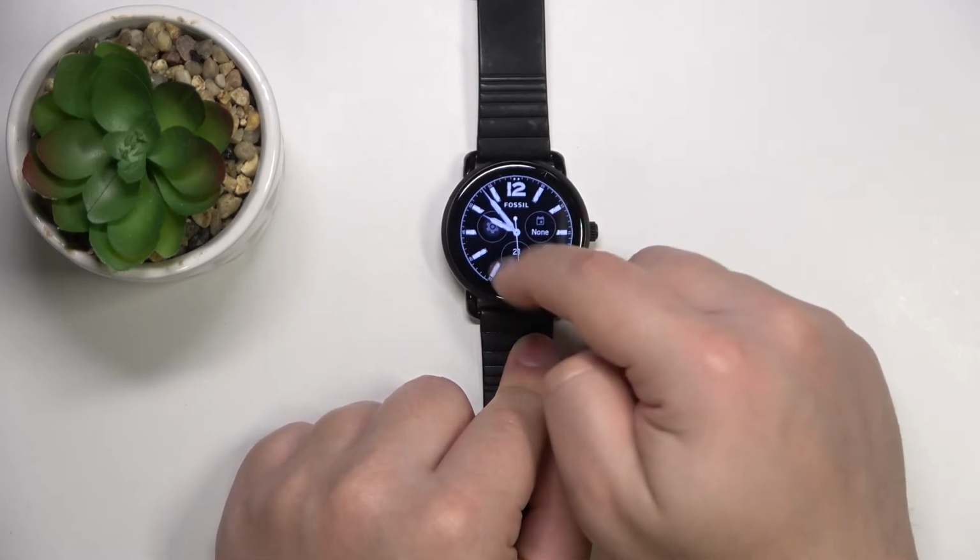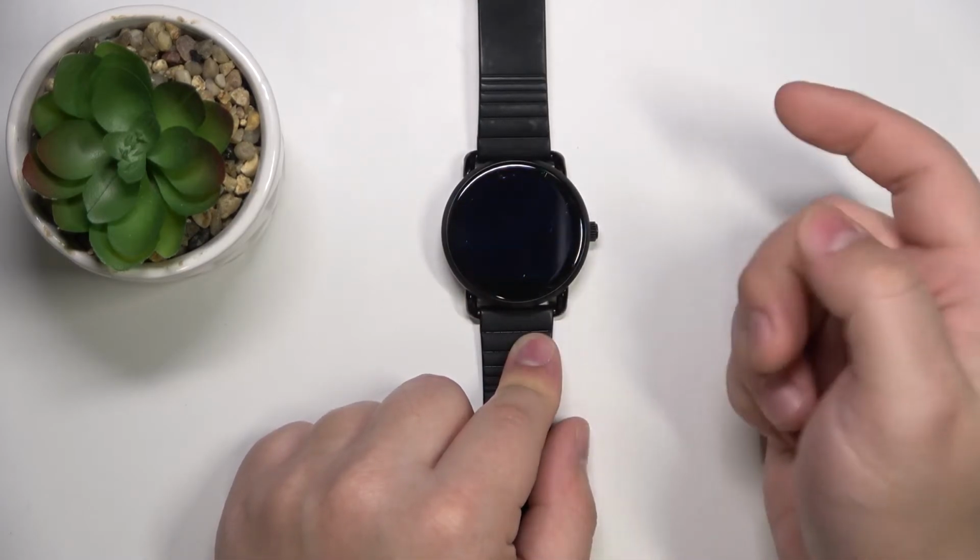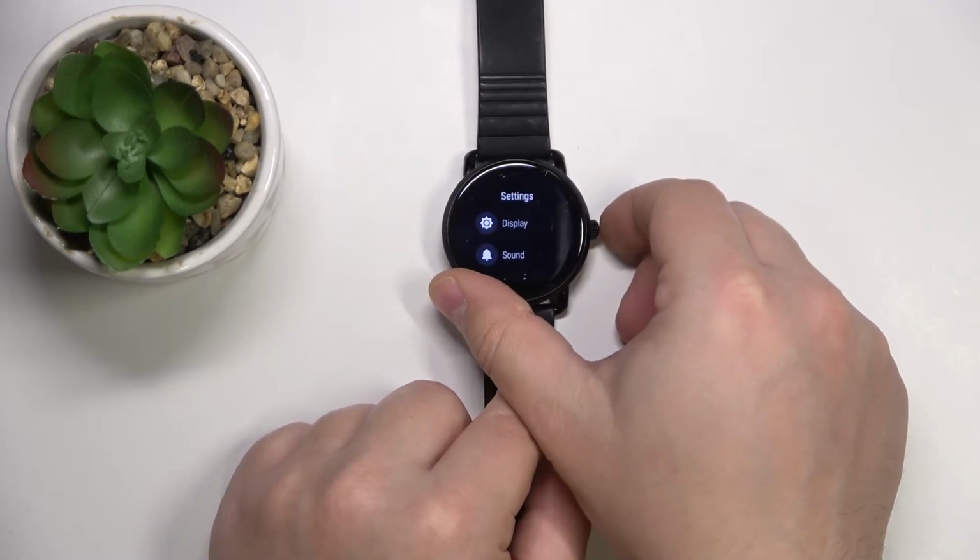And as you can see, here we have our watch face. We can tap on the shortcut to open the settings, and it works.